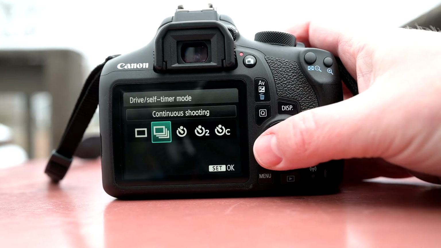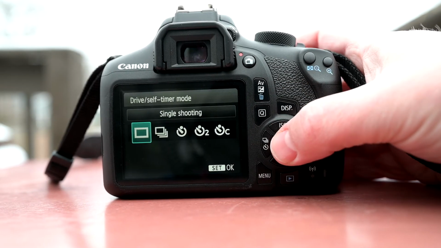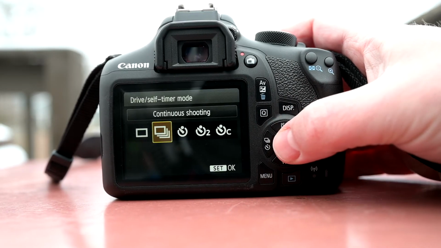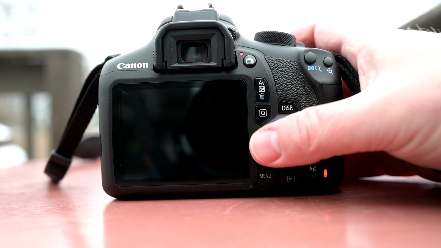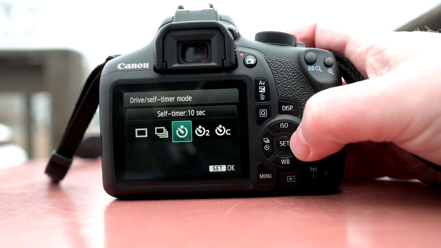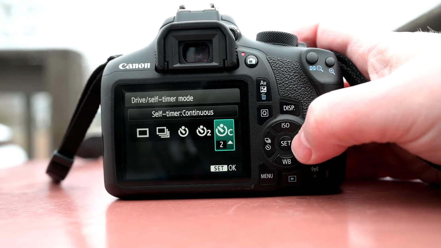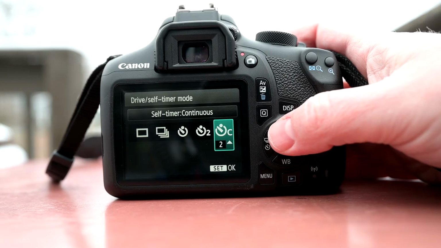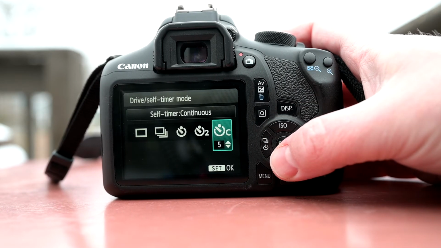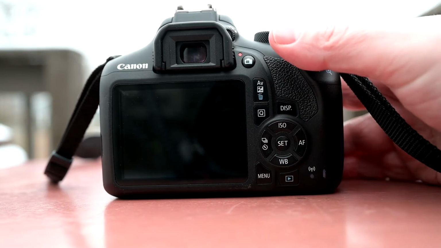This button here is single shot. If you hold down the shutter button, oops, I didn't actually turn it on. Hold down the shutter button, you get 1 shot. Set continuous shooting, hold down the shutter button, you get a bunch of shots. Timer 10 seconds, it'll wait 10 seconds and then take a picture. Timer 2 seconds, it'll wait 2 seconds then take a picture. Timer continuous, it'll wait 10 seconds and then if you hit up, it'll take up to 10 pictures. And you can set that yourself. So let's set that back up to continuous shooting.